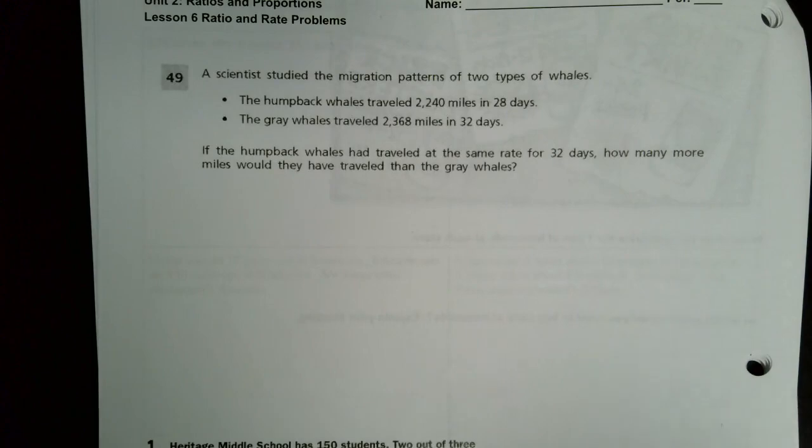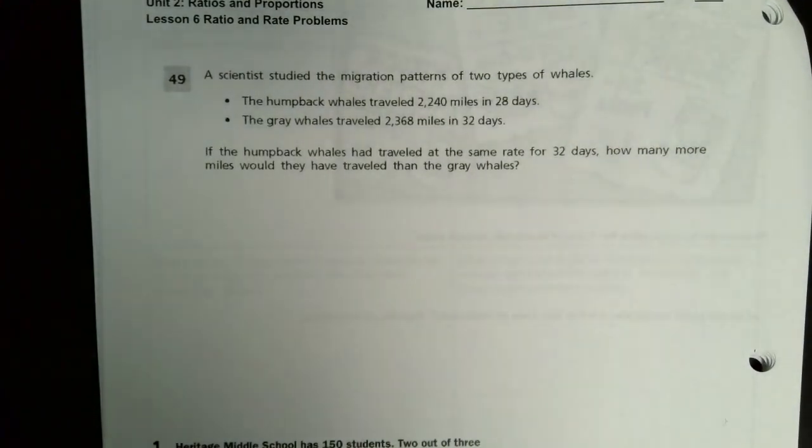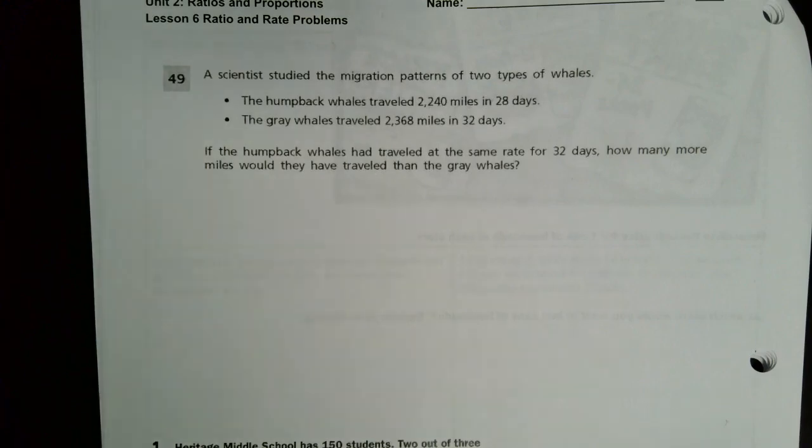Hello, boys and girls. Today we are going to be on page 20 of our Unit 2 packet, and we're going to be solving some ratio problems. Can't wait to do them. We're going to start off on page 20 with this one on top here about whales.